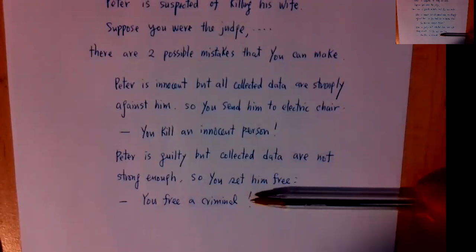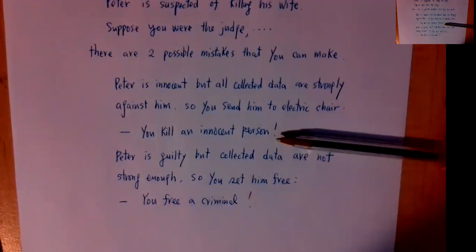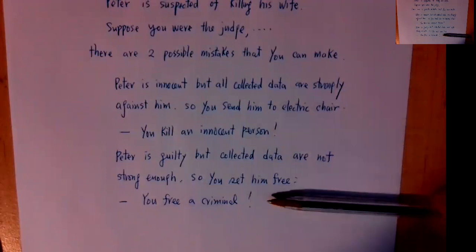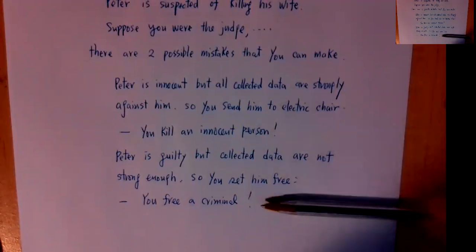Okay? Suppose you are a kind person, just like a Scott. You think to kill an innocent person is a more serious mistake. Then this will be your type 1 error. Okay? But if you think, if you free a criminal, then there will be more victims got killed. Then you can say this one, you free a criminal, as the more serious mistake.